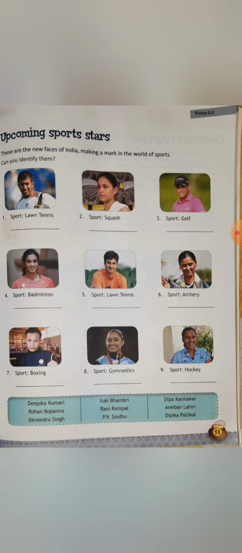Now, number two we will do. She is Dipika Pallikal. She is from the sport squash. Dipika Pallikal. Number 3, golf. Anirban Lahiri. Number 4, PV Sindhu, that is badminton. Number 5, Yuki Bhambri. He belongs to lawn tennis.